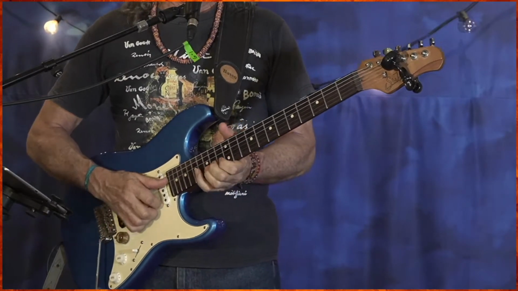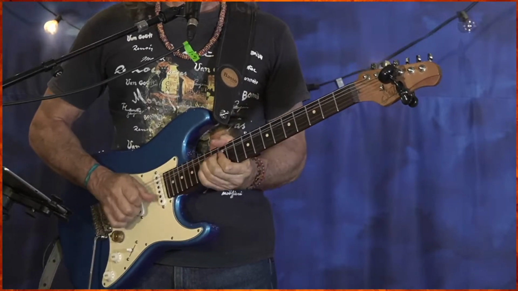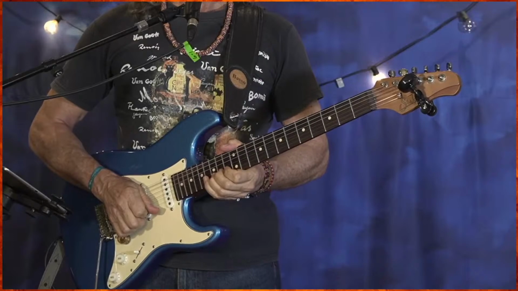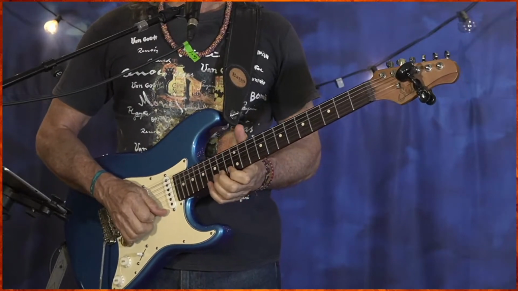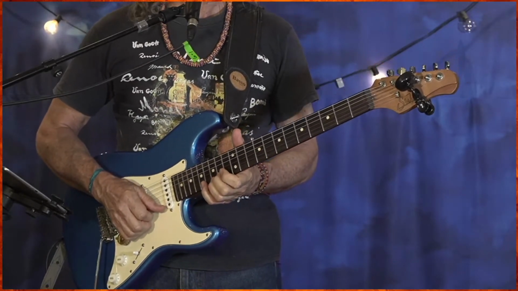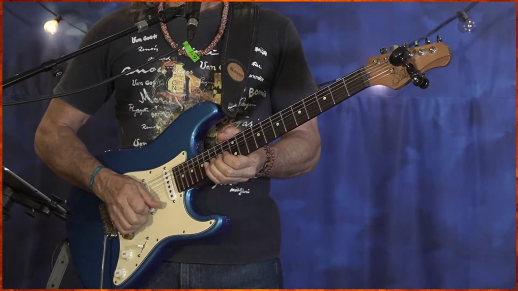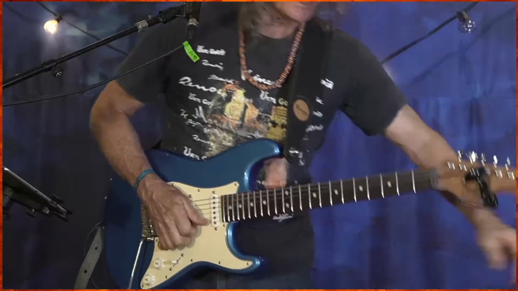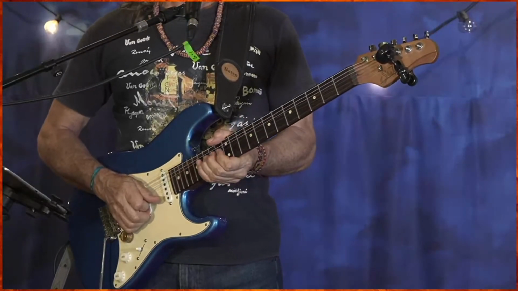Here I go. So I'm in G. So you bend up to the A, then you go back down to the flat third of the E minor. So anyway, what I did, I went up, bent up to the A.